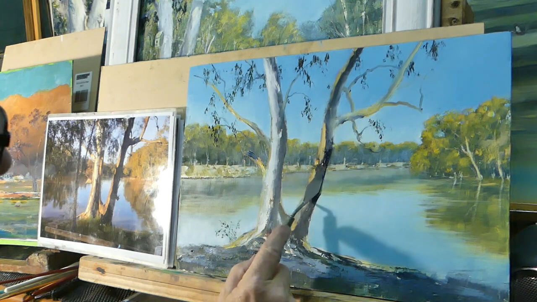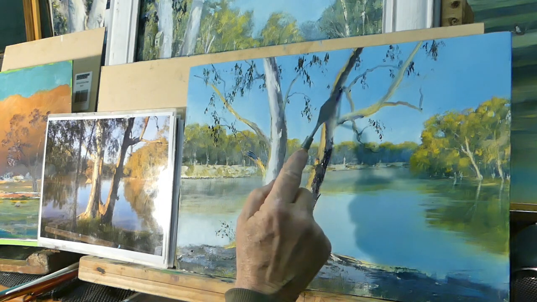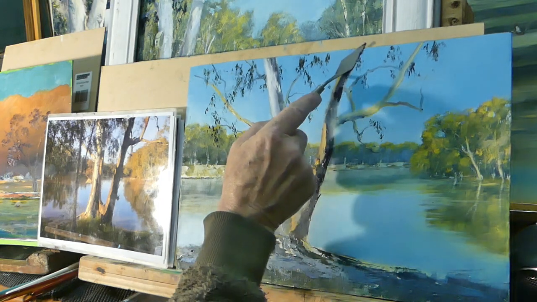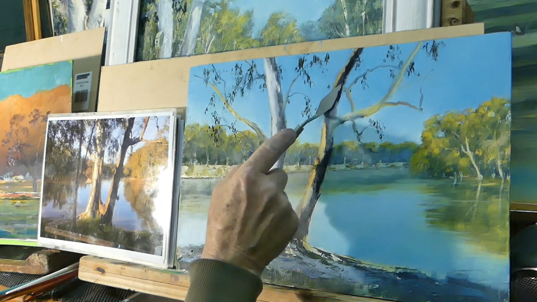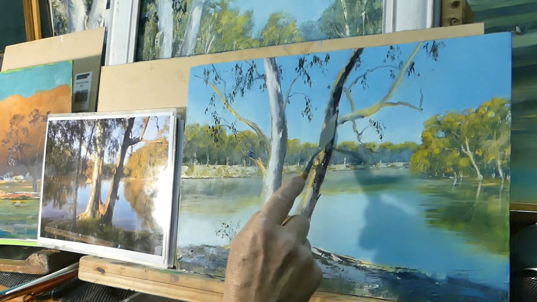Hey? Alright, we'll use that anyhow. It seems to be sitting alright with it. And this up here has got to be dark too. So we're just going to move that around in there.